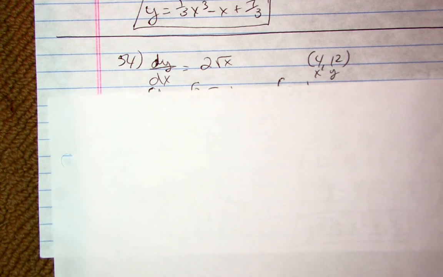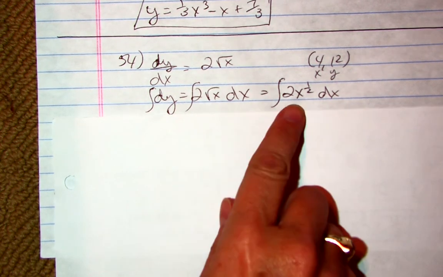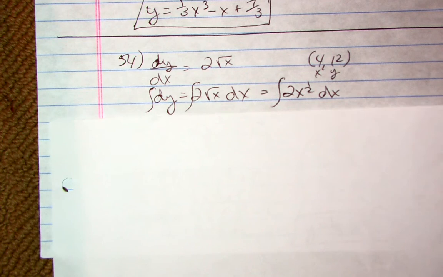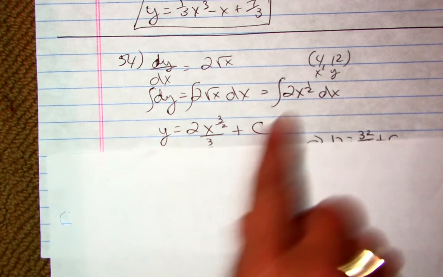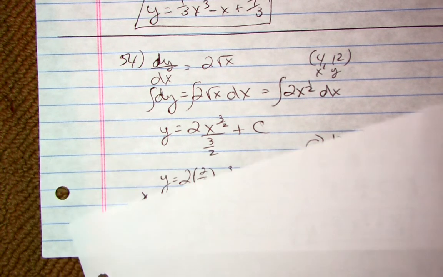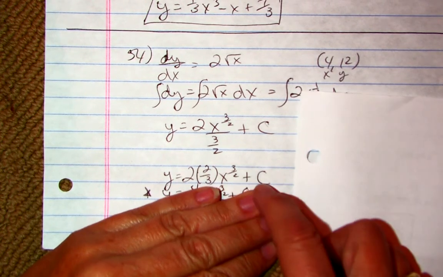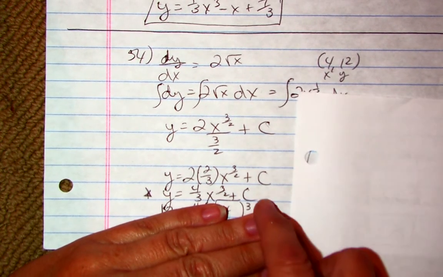I will do one more. Number 54. dy dx equals 2 times the square root of x. And the point on my original function of (4, 12) will help me get my specific solution. So multiply both sides by dx. I want to rewrite that before I go ahead and integrate both sides with my indefinite integral. y equals 2, increase that by 1 and divide by it. Now I'm going to go ahead and clean that up. Multiply by 2/3. Clean that up a little bit more. There is my general solution.